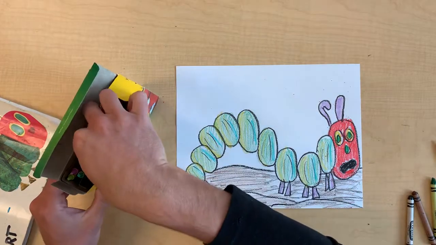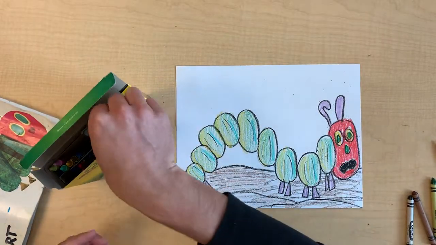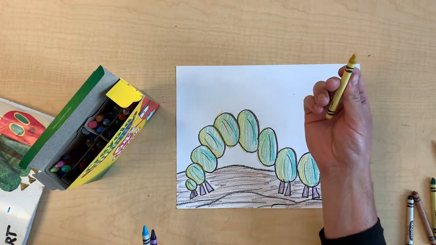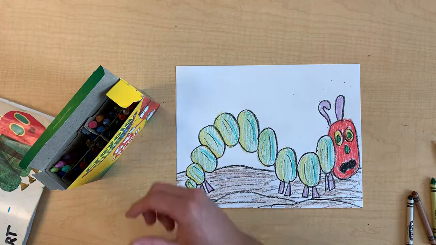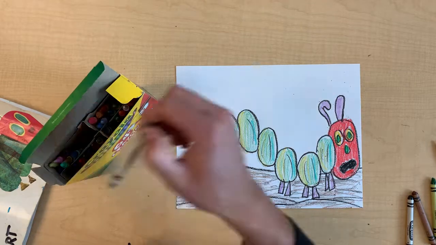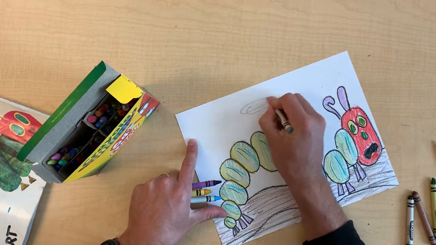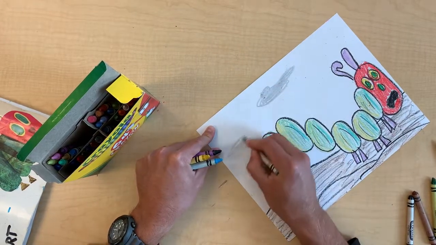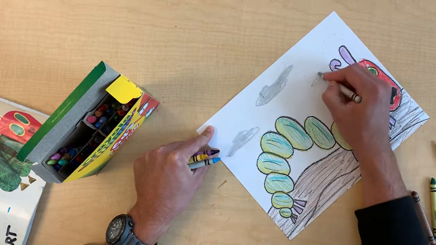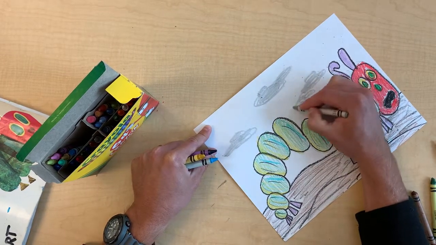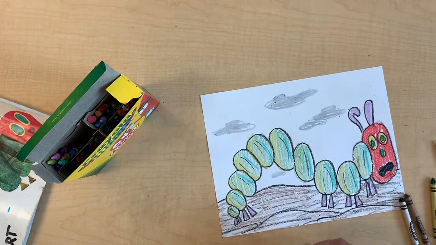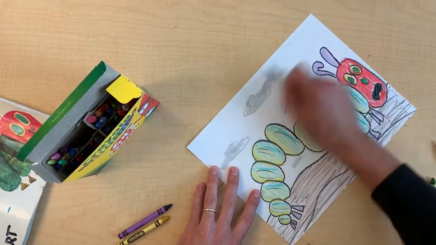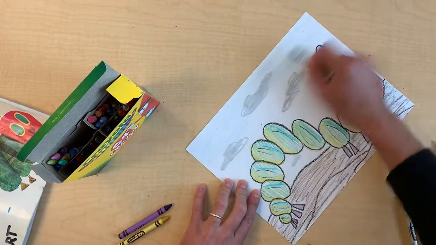For our sky, I'm gonna do blue. You could do a nighttime sky with a dark purple. You could make stars in the sky with a yellow. I think I'm just gonna do some gray clouds. Let's take my gray. I'm just gonna make little oval shapes in the sky. Just like this. And I'm gonna take my nice, beautiful sky blue, and we're gonna just lightly color this whole sky. I'm gonna color right over top of those clouds too.